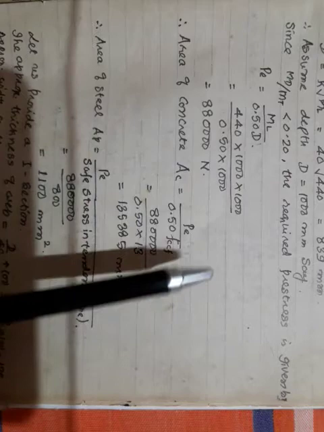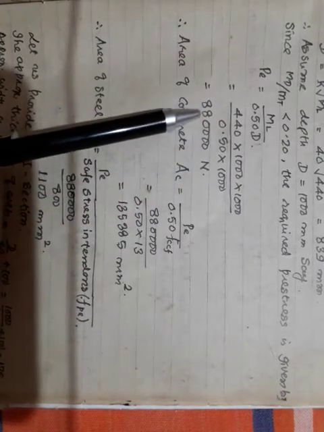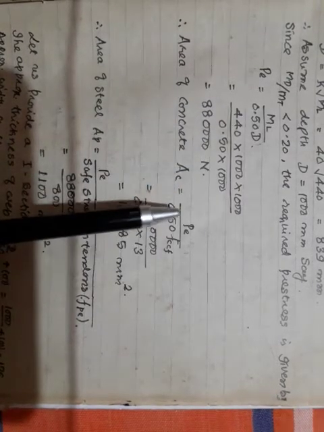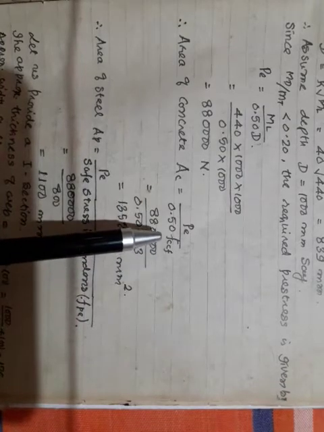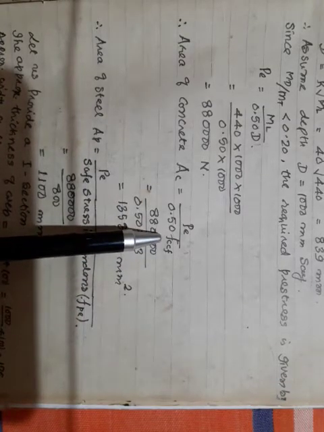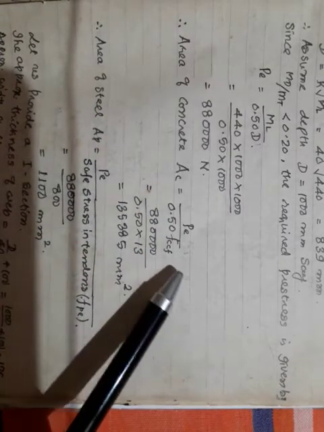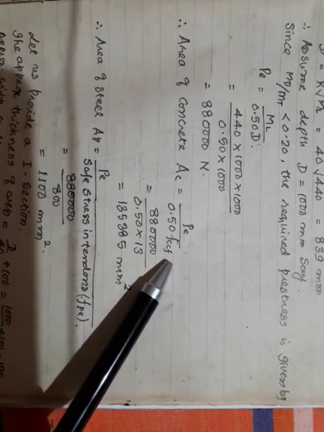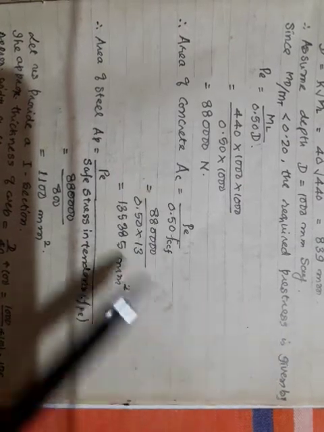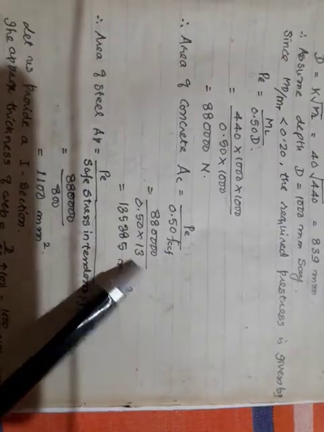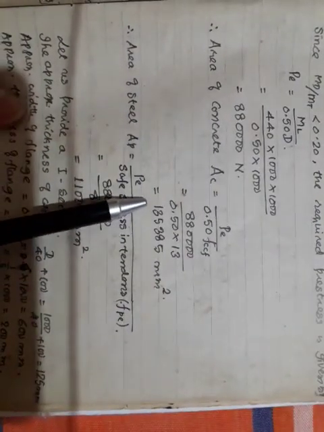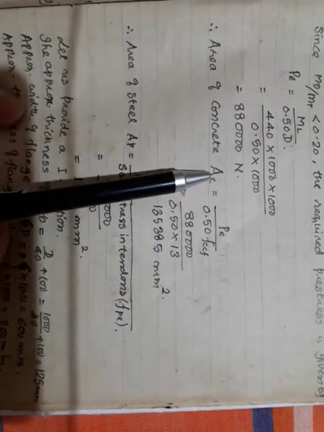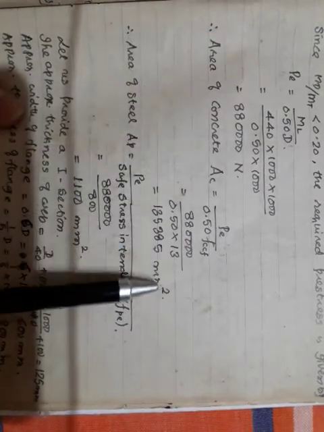P_E I know, I just calculated the effective pre-stress, and F_CC_F is the permissible compressive stress in the final condition, which is given in the problem as 13. So you can put it in, and I get the concrete area required as so much mm square.